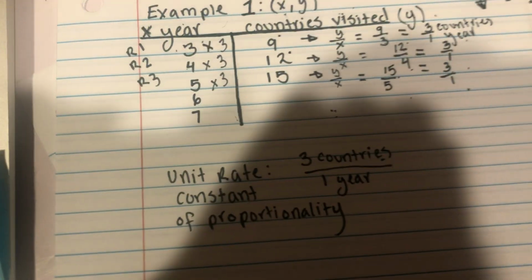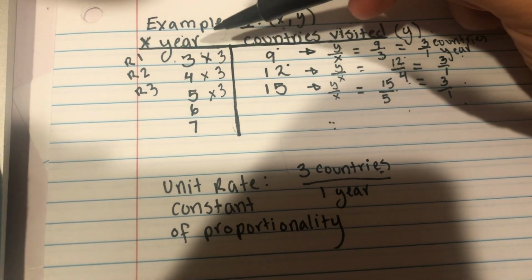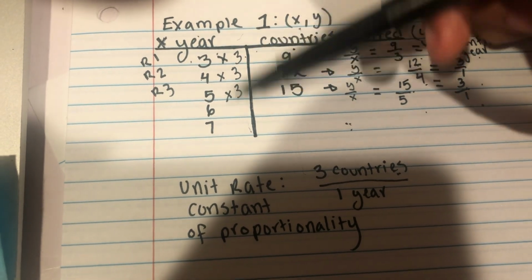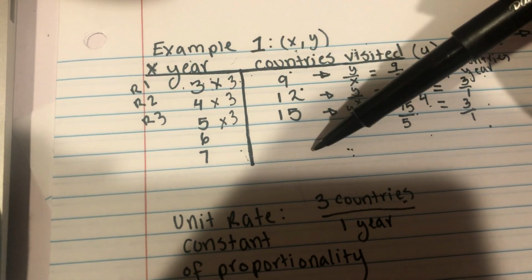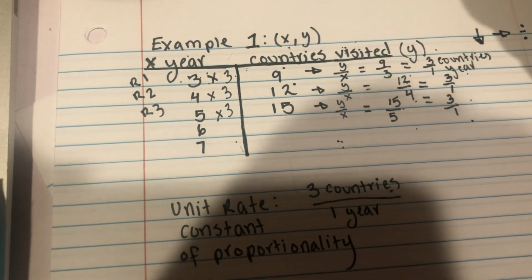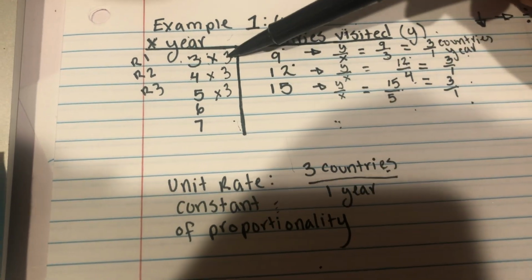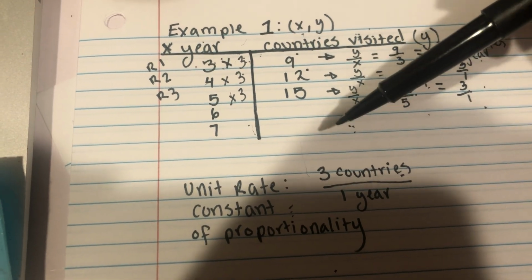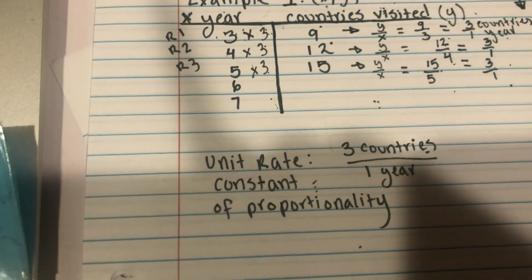And what's interesting is you'll notice that all of your ratios simplify to your constant of proportionality. And the constant of proportionality is always multiplied by your x value to give you your y values. So this honestly is an easier way to figure out if a table is proportional, and that's why it's called the constant of proportionality, because there is a number being multiplied every single time with my x values to give me my y values. We're constantly multiplying by 3.